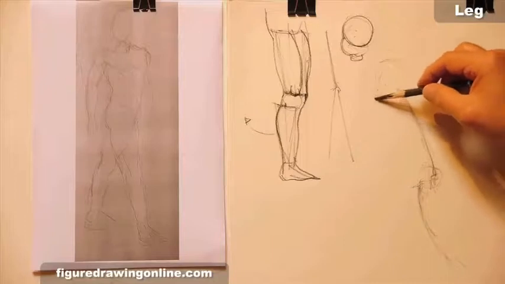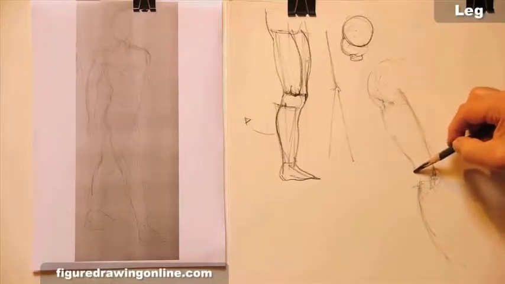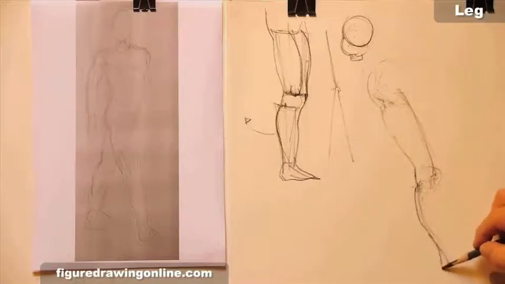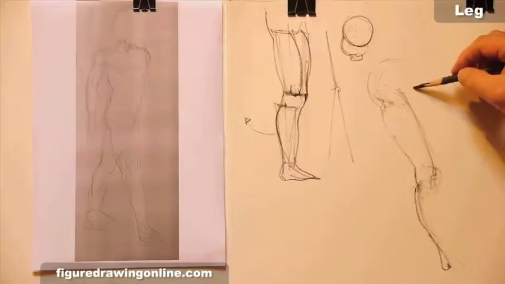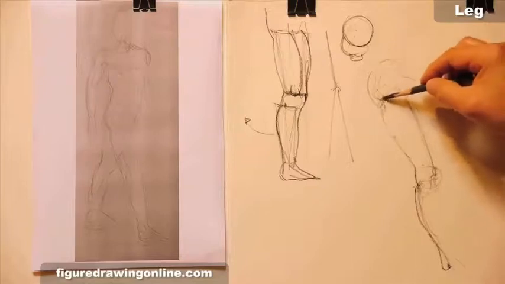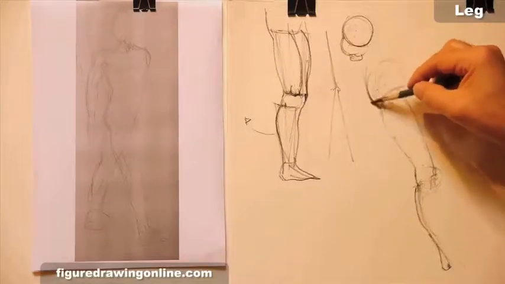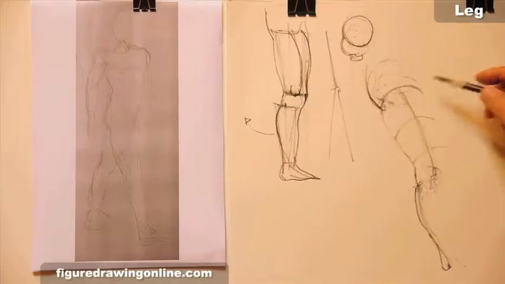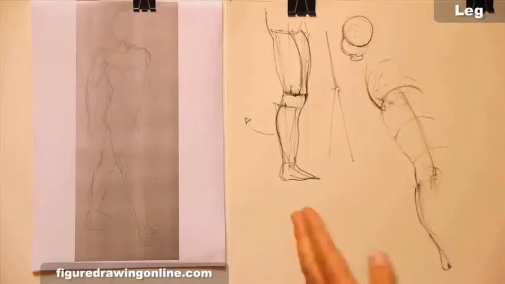So for this drawing, the thigh comes out and let's say ends in something like that. Again, I'm massing the upper leg as a cylinder. See, I'm doing these contour lines that describe the rounded shape.